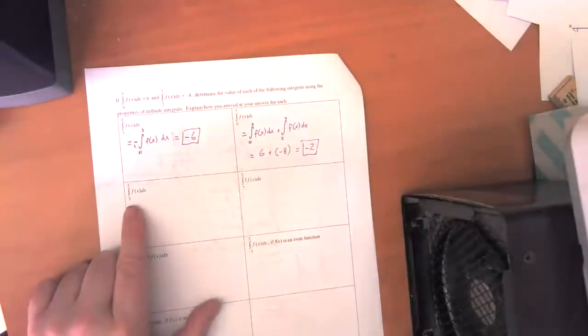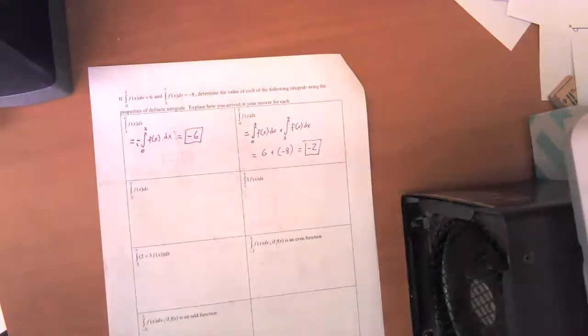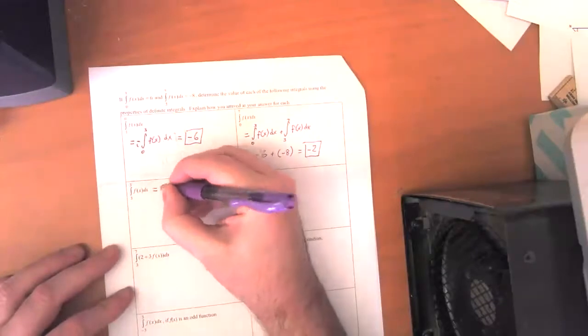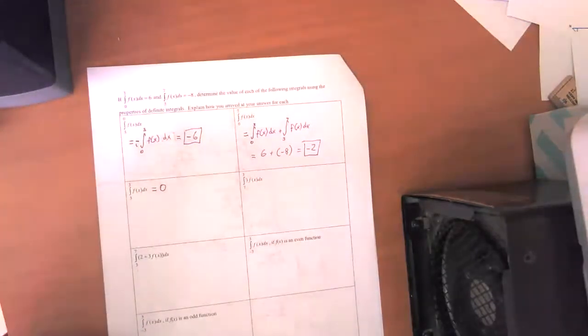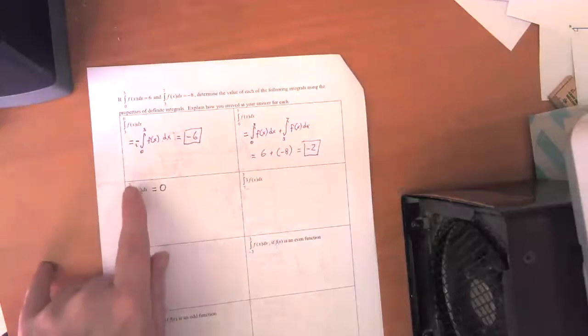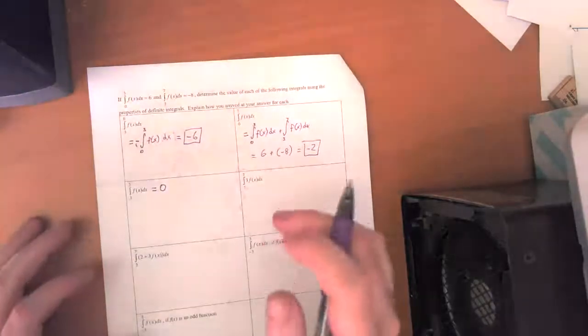Let's check the third one. The third one, we're taking the definite integral from 3 to 3 of f of x dx. Here the two bounds are the same, so we just use rule number 1. Rule number 1 tells us that that's equal to 0. This is not sweeping out any area at all between 3 and 3. So no area is equal to 0 definite integral.